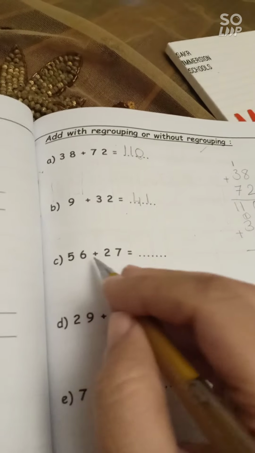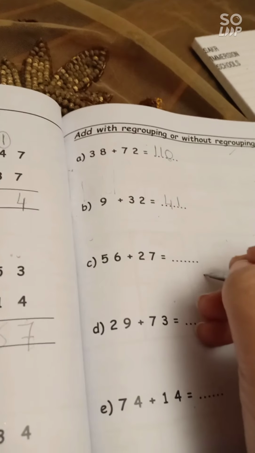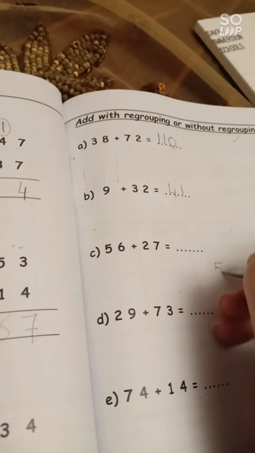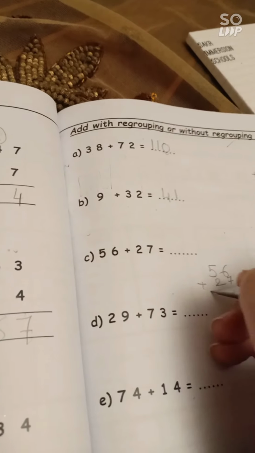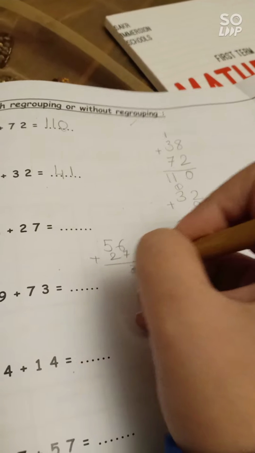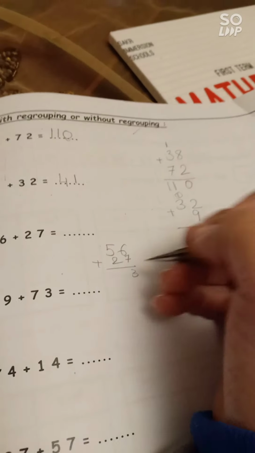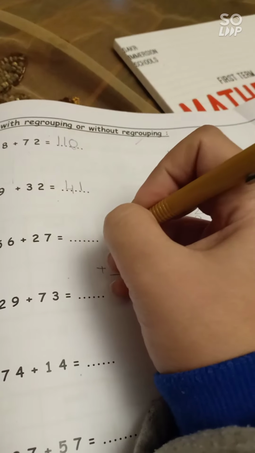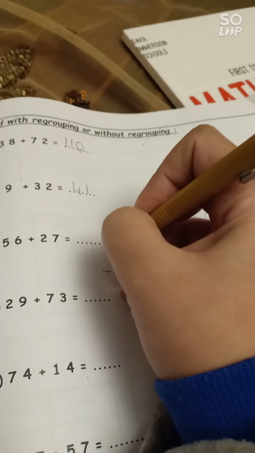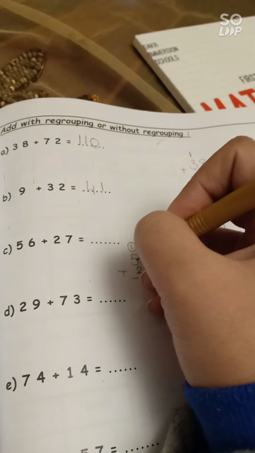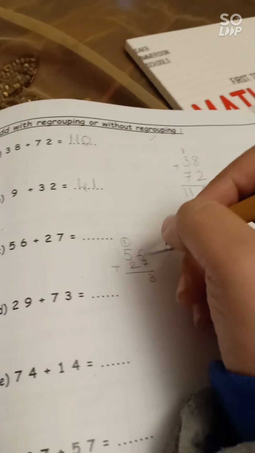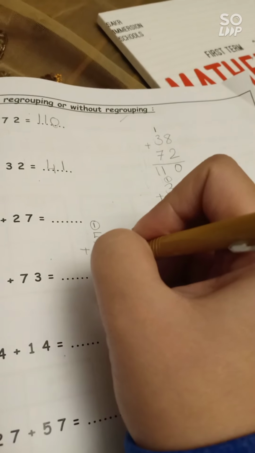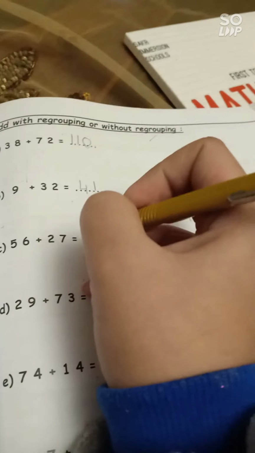What about here? 56 plus 27. Let's make our draft. 56 plus 27. 7 plus 6 equals 13. The ones with the ones, which is the 3 and the 1, we put it on the tens. So 5 plus 1 equals 6. 6 plus 2 equals 8.